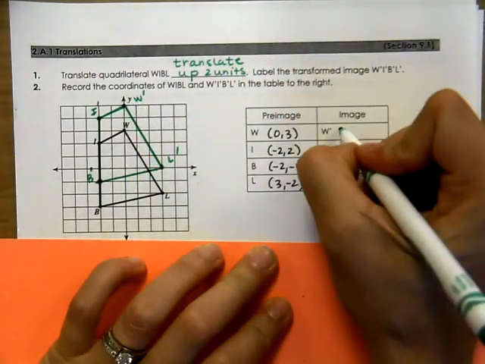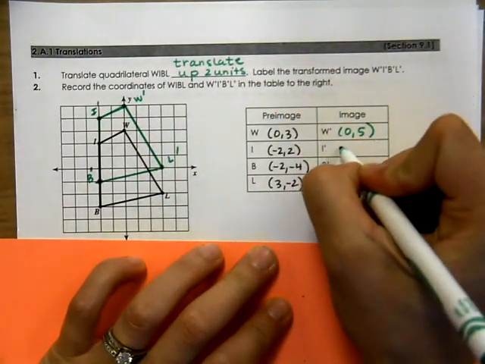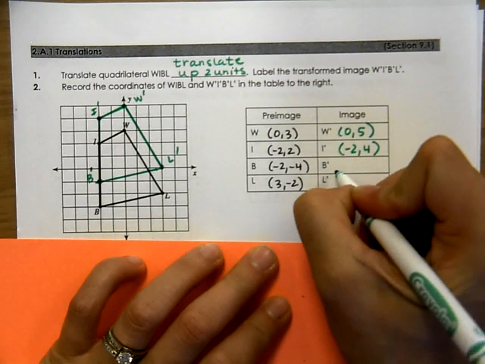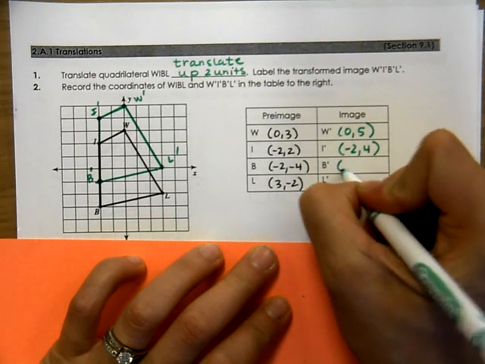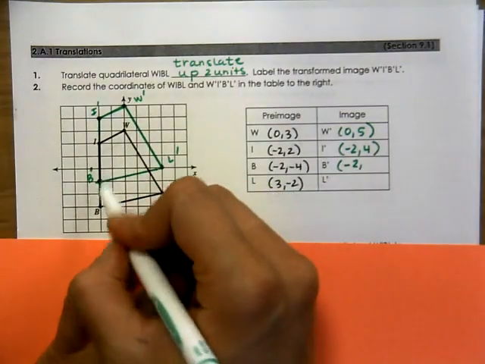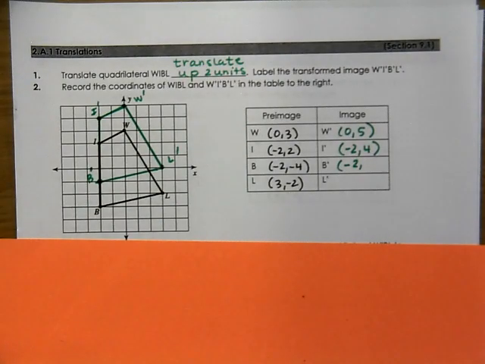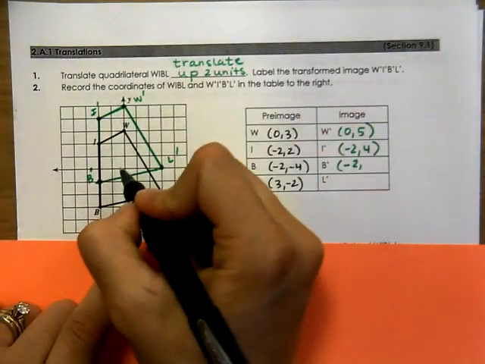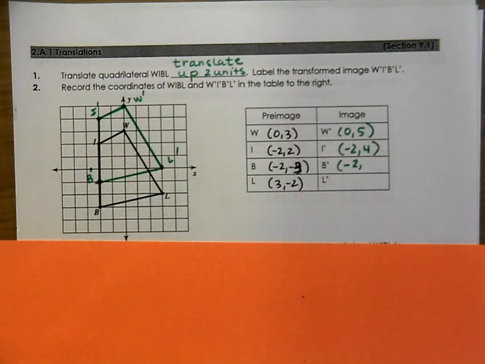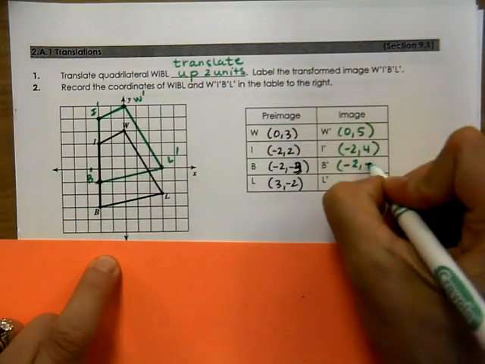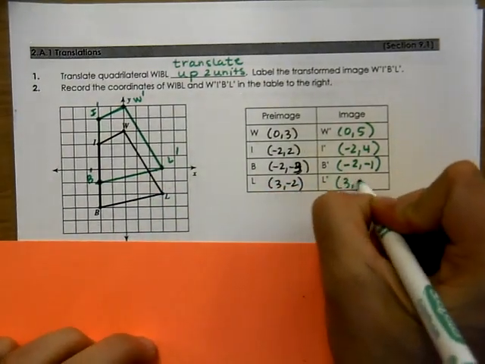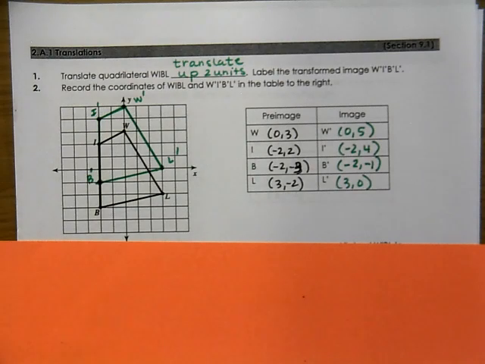Let's go ahead and record the coordinates now. W prime is now going to be (0, 5). I prime ends up being (-2, 4). If I look at those ordered pairs, B prime ends up being (-2, oh, you know what, that wasn't -4 before. That was -3. My mistake. So now it is (-2, -1). L used to be (3, -2). Now it's (3, 0). So we've done what it has told us to do.